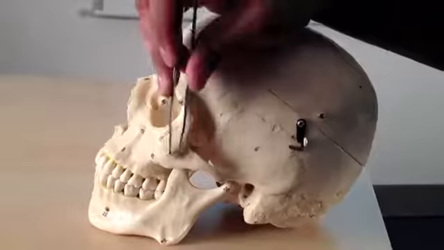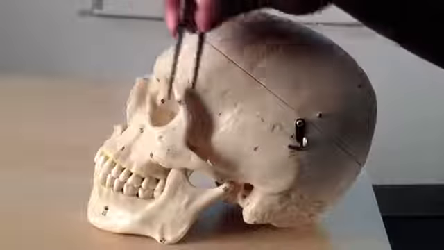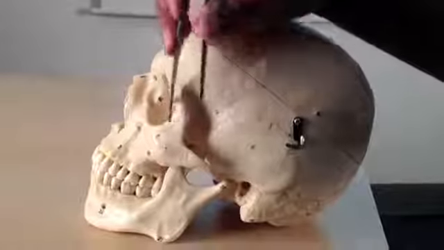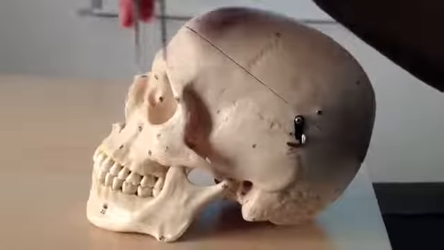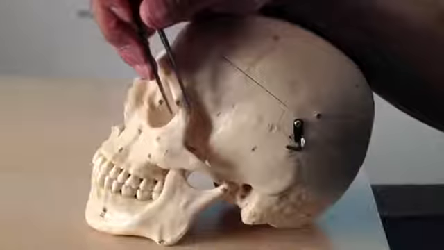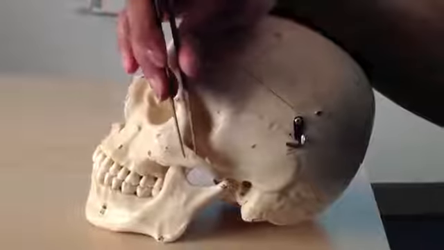I mentioned before that we had this zygomatico-temporal suture, and these areas are weak points. Quite frequently, maxillofacial surgeons will find that if somebody takes a blow to the head, these areas are frequent fracture points.